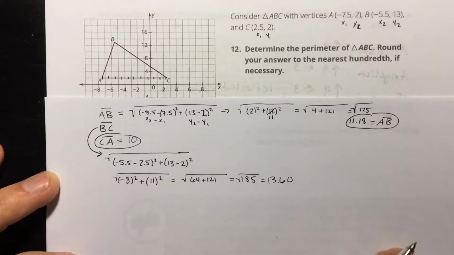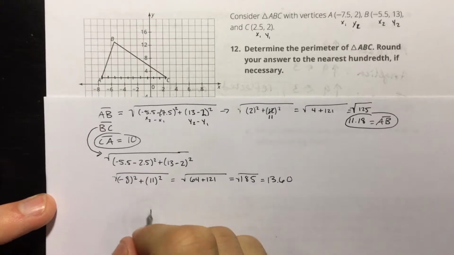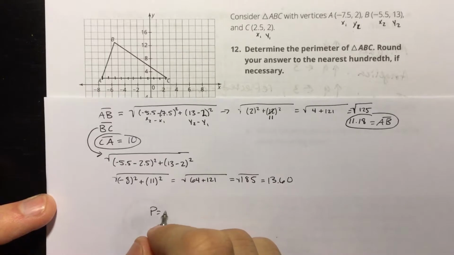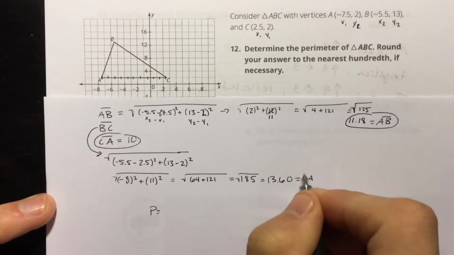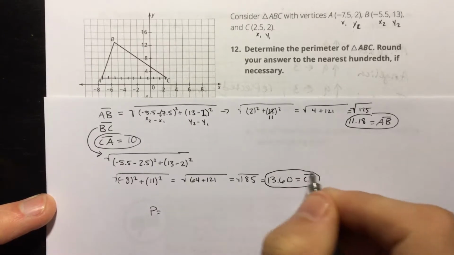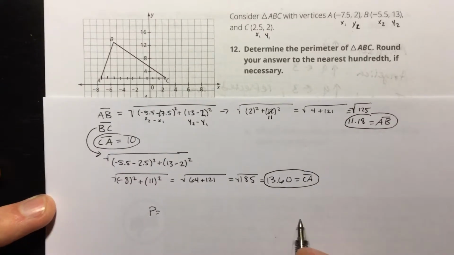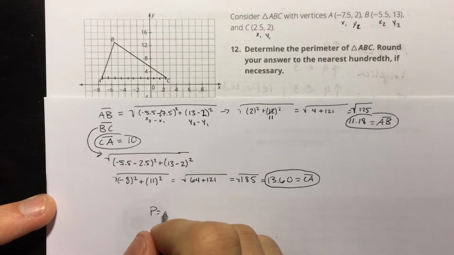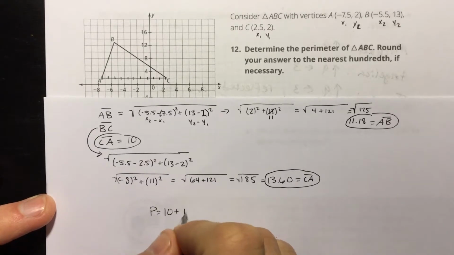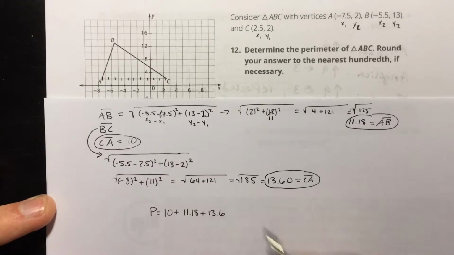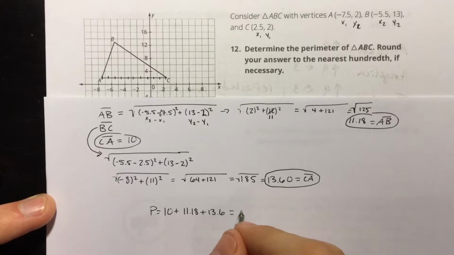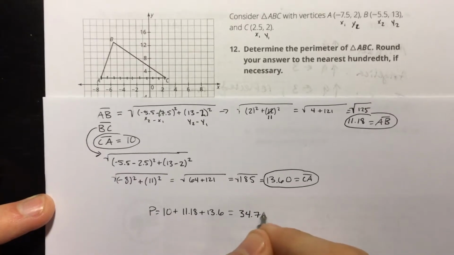Okay, so now we still need to calculate our perimeter. So we're down here. Perimeter is going to be equal to all three of our side lengths combined. And then I'm just going to go ahead and do this for some consistency here. There's our three sides circled now. So here we go. Now we have side CA, 10 plus 11.18. That was side AB plus 13.6. That was side CA. And when you add those all together, we should get 34.78.